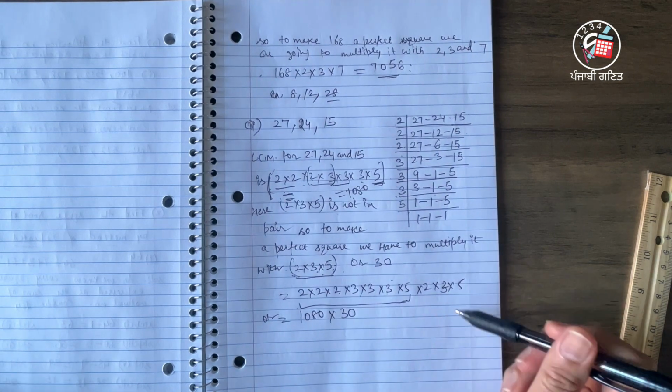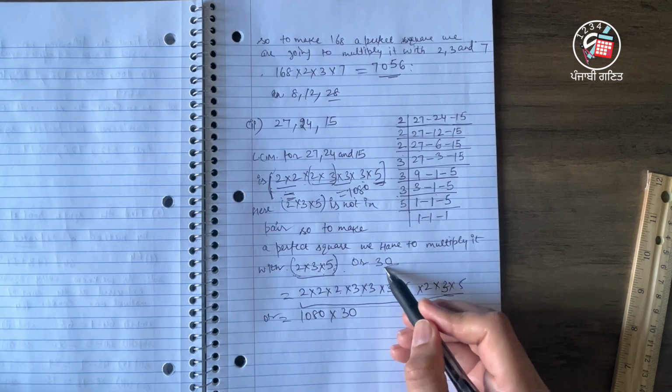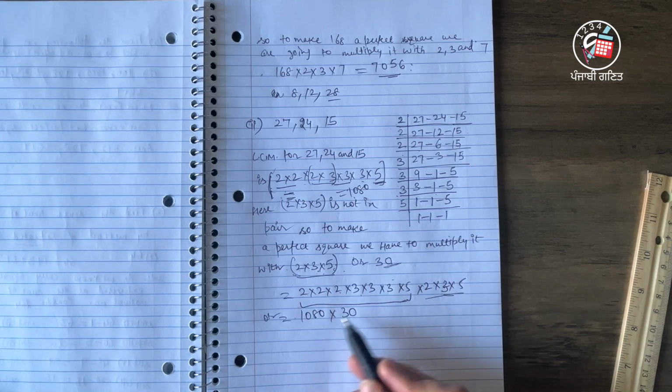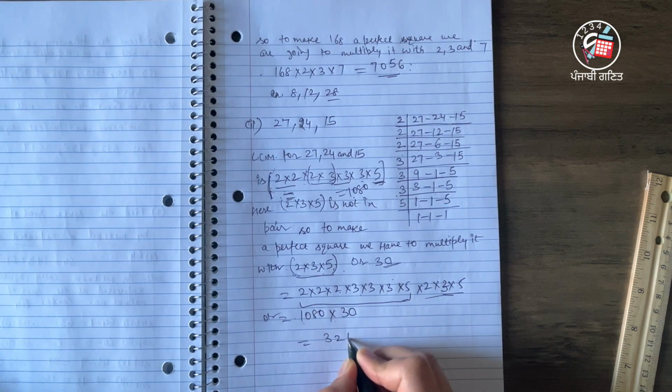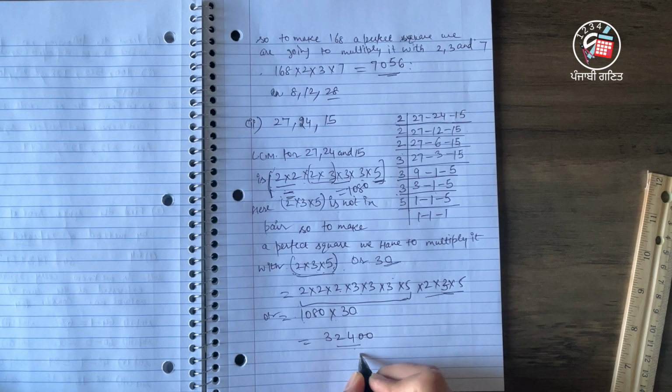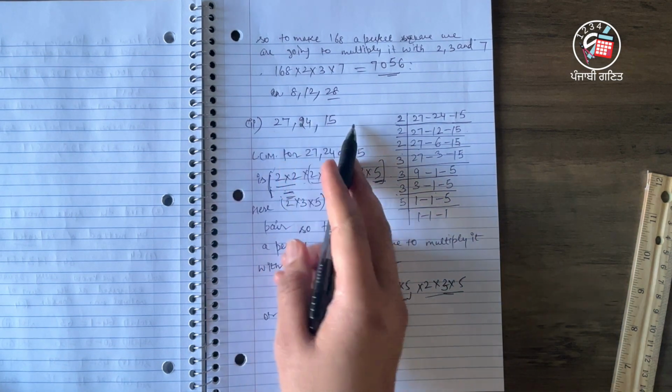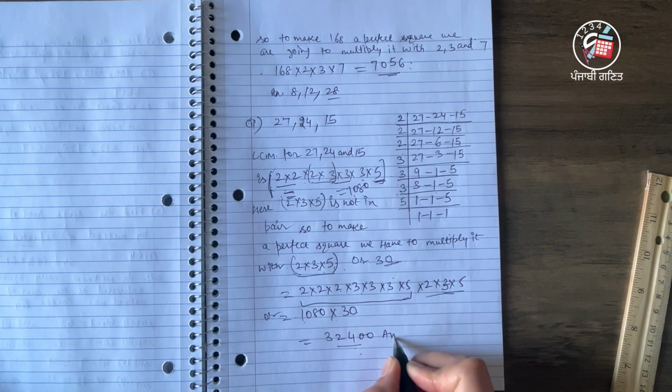This is the LCM, and these numbers are equal to 30. We already multiplied them, right? We can say 1080 multiplied by 30. This is equal to 32,400. This is then a perfect square which can be divided by all these three numbers. This is our answer. 8th part.